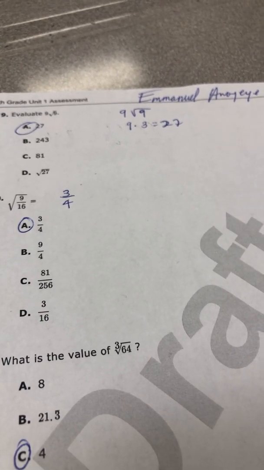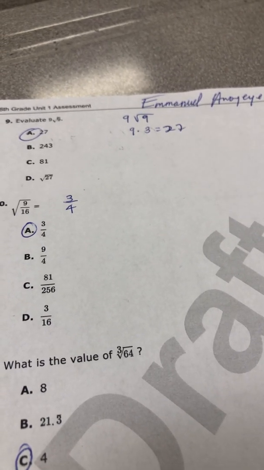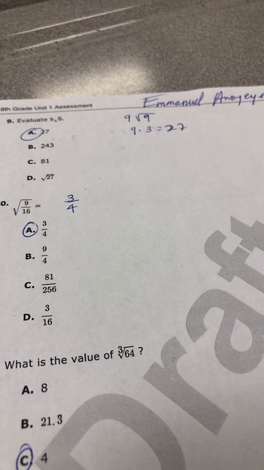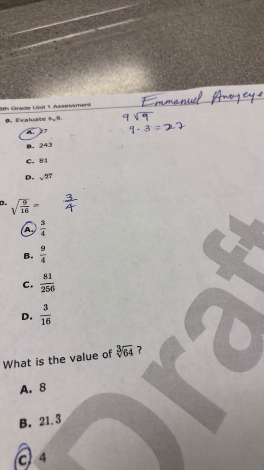All right, guys, so we're back with our second milestone review. This one is still on rational and irrational numbers.